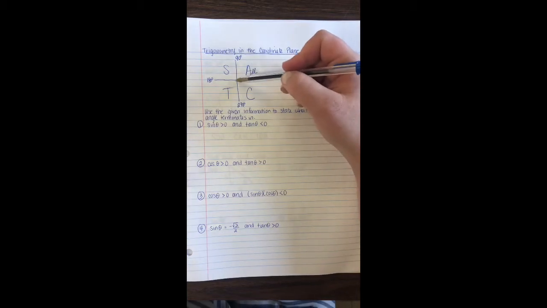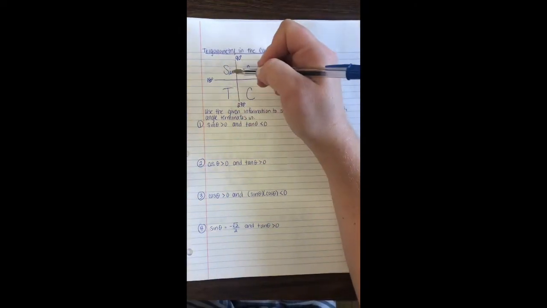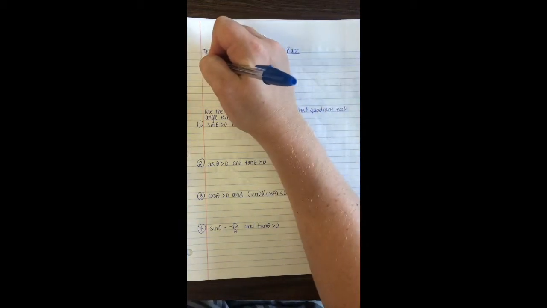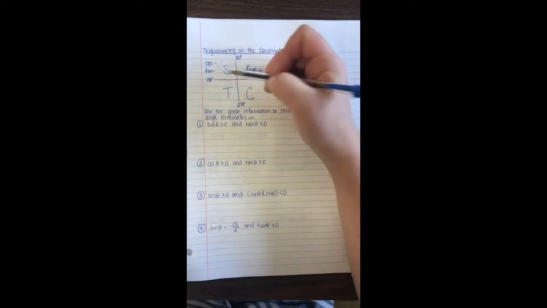In the second quadrant, I'm going left and up. So that's a negative cosine and a positive sine. That's why we say this is the S quadrant, because only sine is positive. In this quadrant, cosine is negative and tangent is negative. Okay, so all positive, only sine positive.